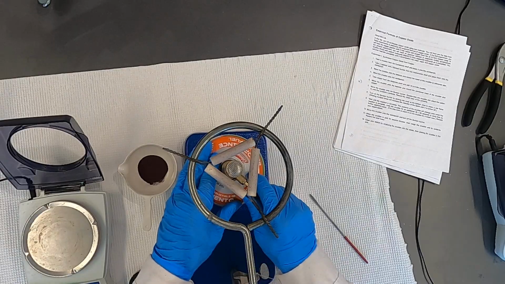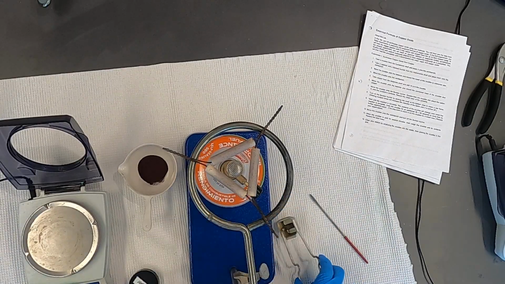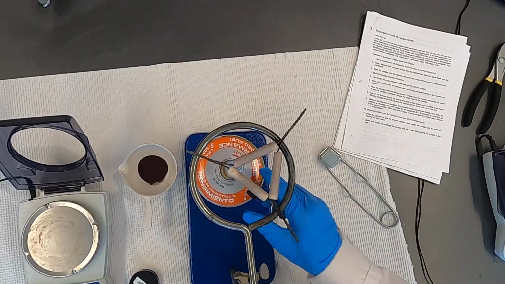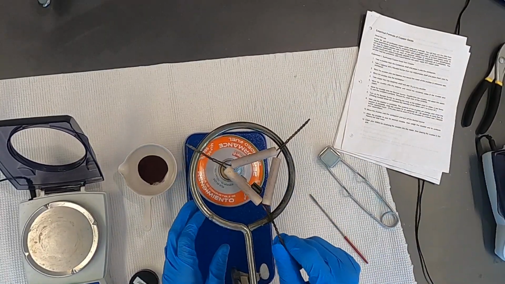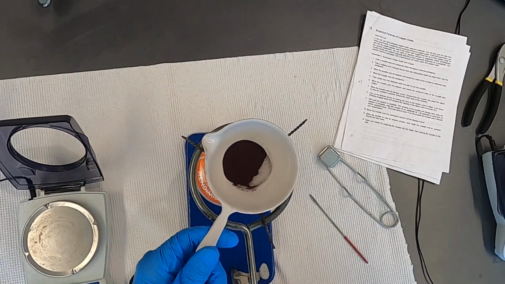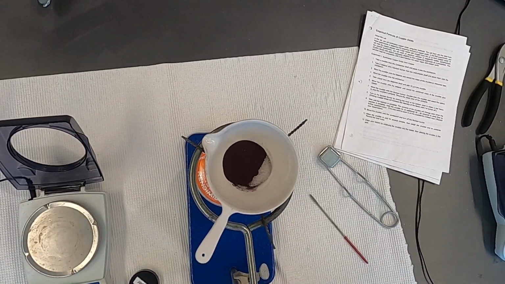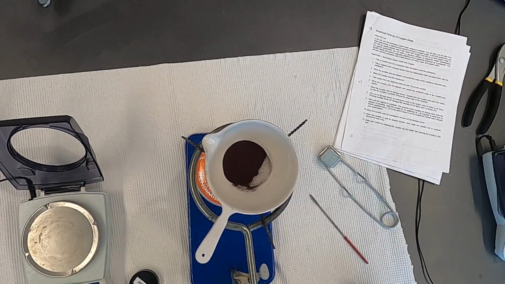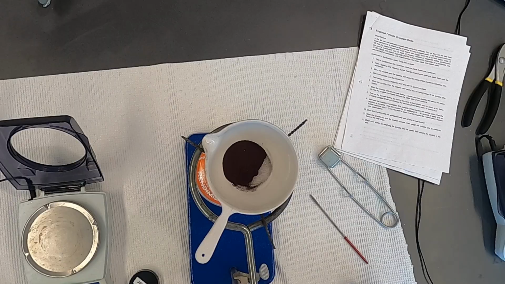I'm going to go ahead and turn on the gas. Throttle that down just a bit. And we're going to go ahead and get some observations. If the camera captures the color as it looks in real life, I would describe it as a reddish tinted color.